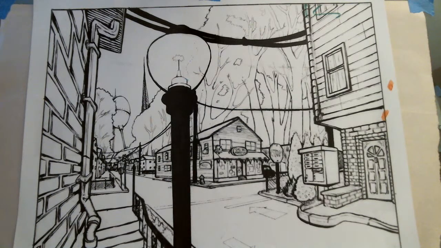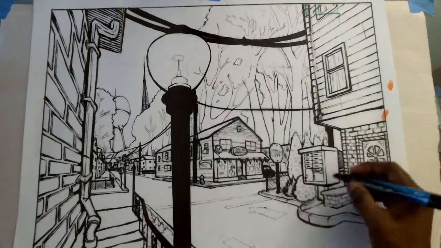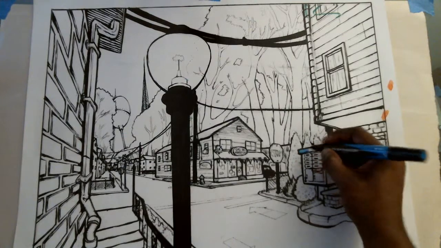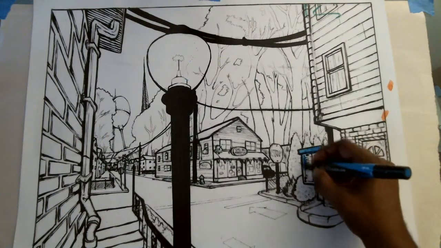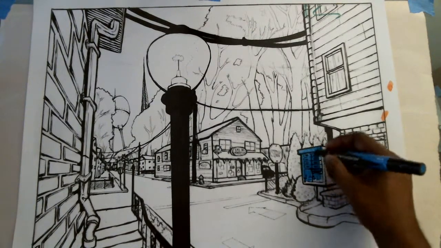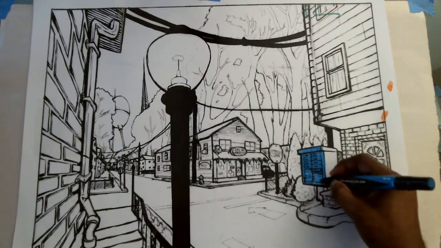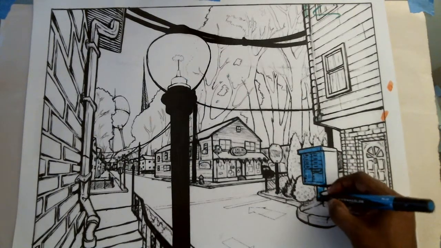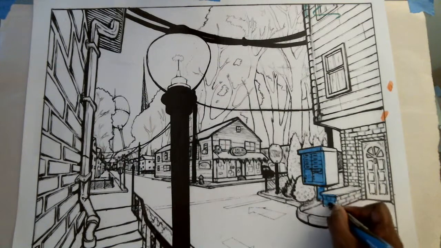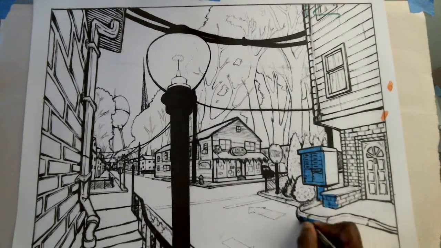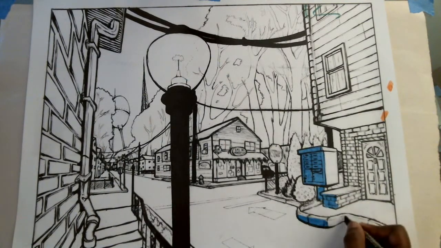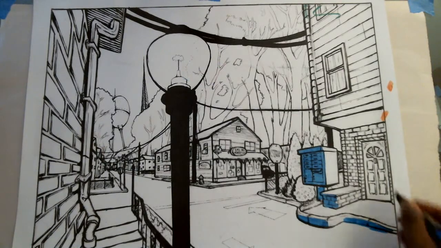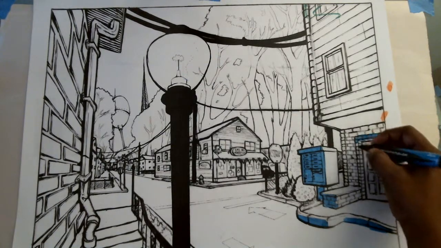Then we have places like over here, where the planes are matching up. We have our front, and that matches, and it matches our front here, and it matches our front here. Then we have another front, and we have another front.